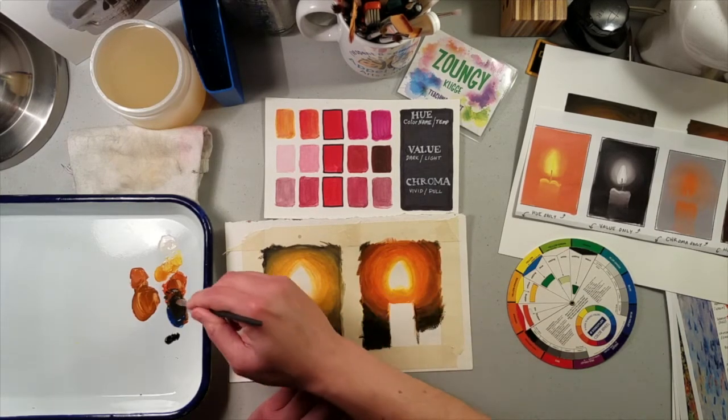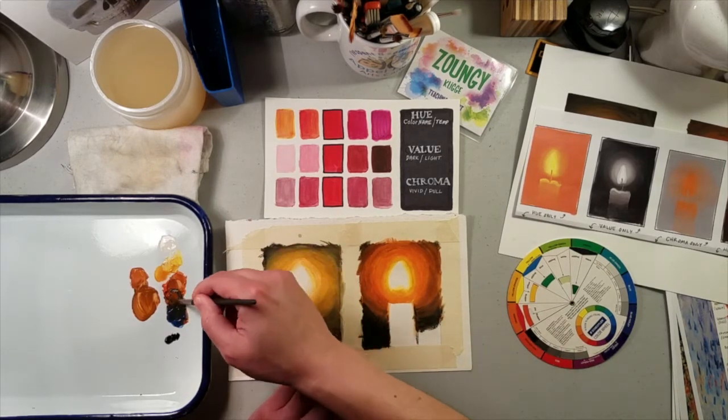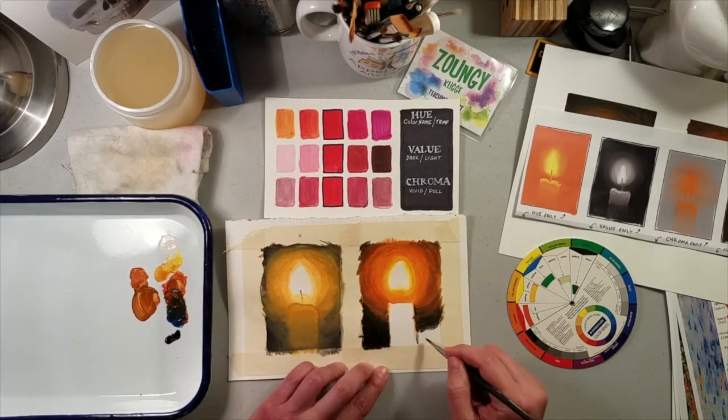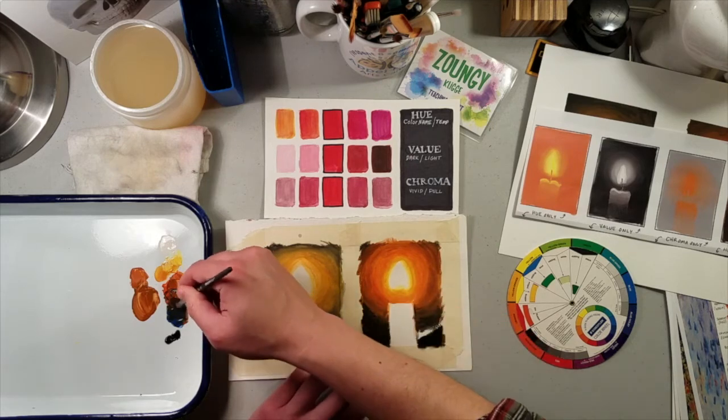And it's not just pure black, it's black mixed in with these blues and oranges to kind of give it some life. I don't know if it'll show up on the video or not, but in real life you'd notice it. Just black by itself would look kind of flat.